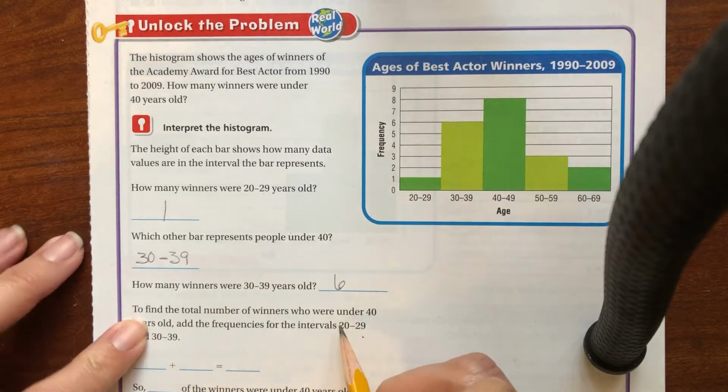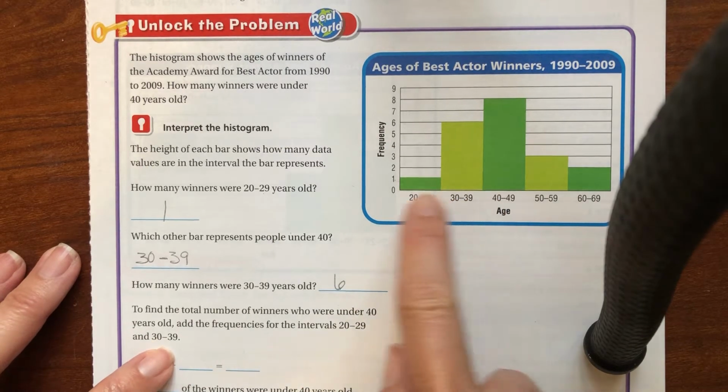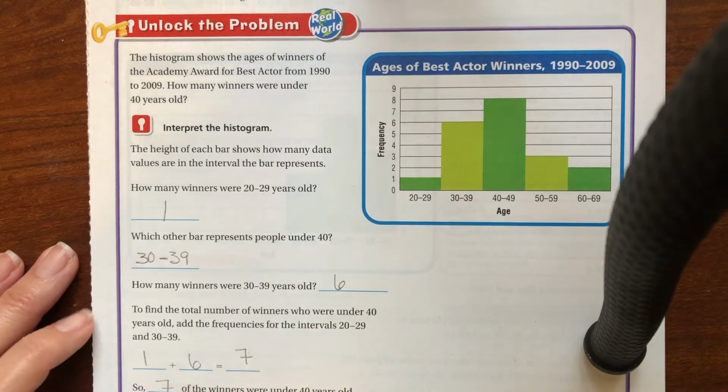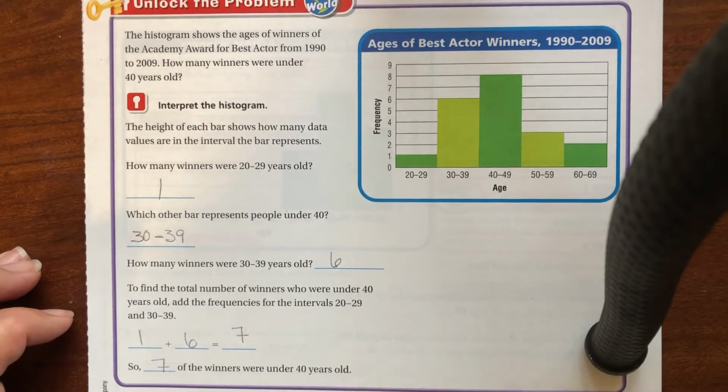To find the total number of winners who were under 40 years old, add the frequencies for the intervals of the 20 to 29-year-olds and the 30 to 39-year-olds. So everybody under 40 is 1 plus 6 equals 7. So there are 7 winners who are under 40 years old.